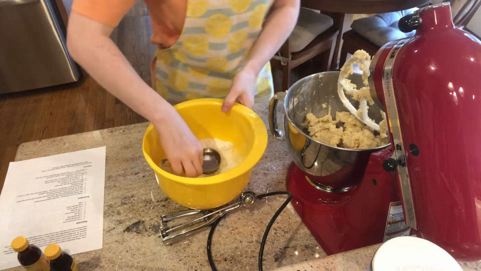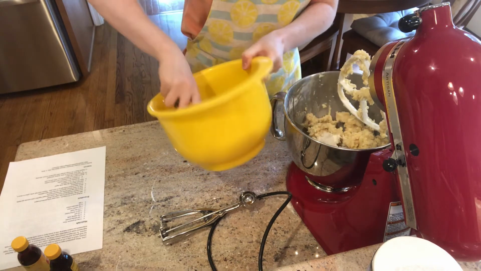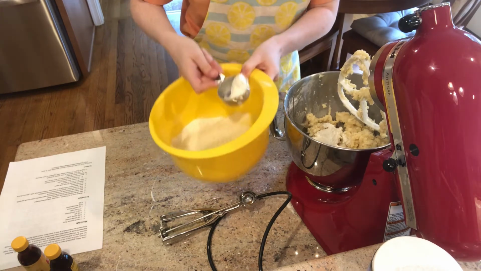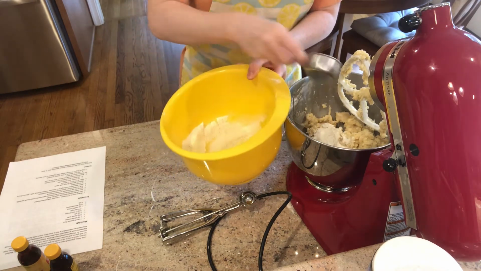So you can see I'm getting that in there. And I didn't include this video, but I scooped them out pretty evenly and smushed them down just to create the shape of a round cookie. So these were my favorites by far of everything I baked in this lab.